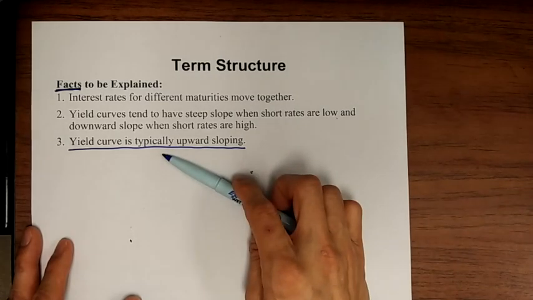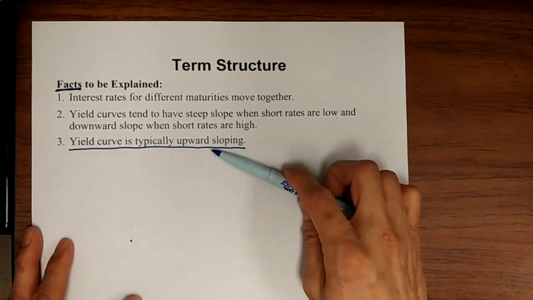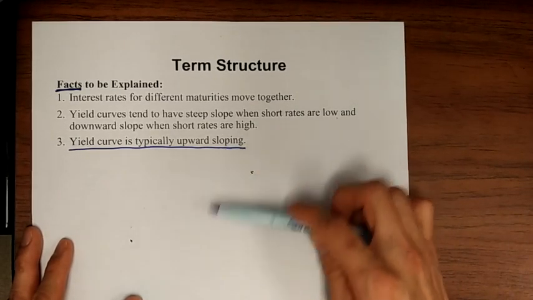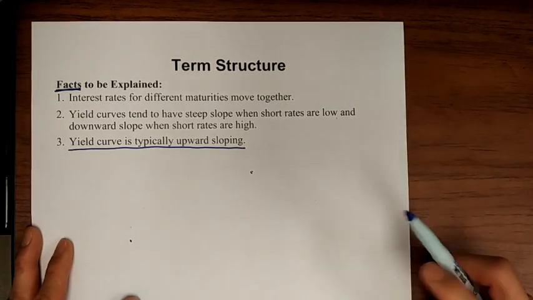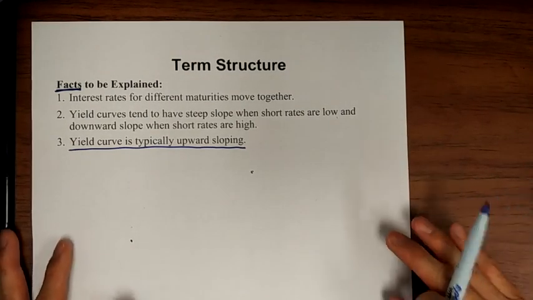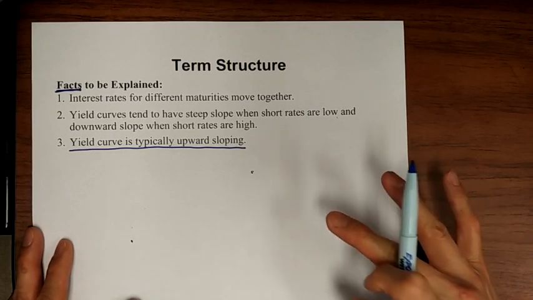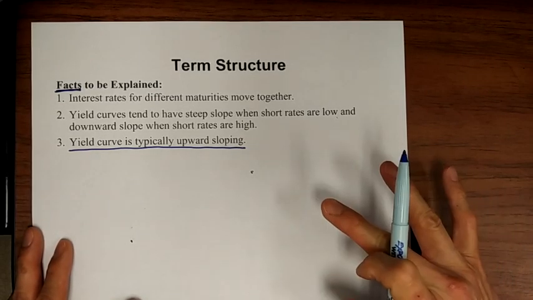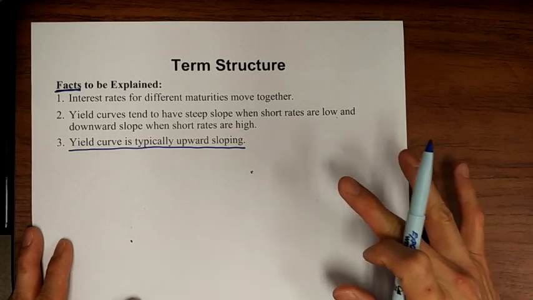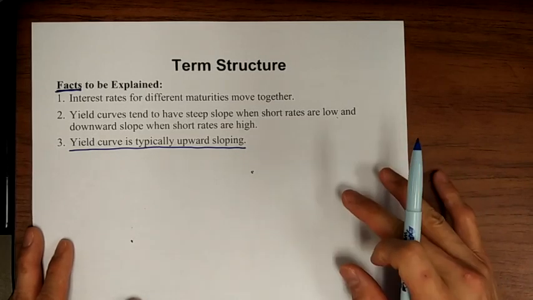The third fact is, in general, most of the time, the yield curve is typically upward sloping. So these are the three facts that we generalized from the observations of zillions of yield curves over time.